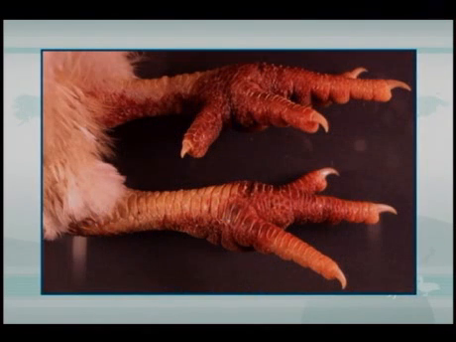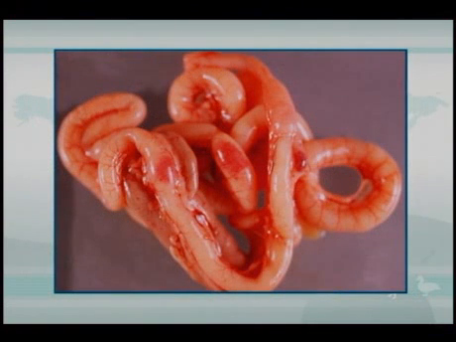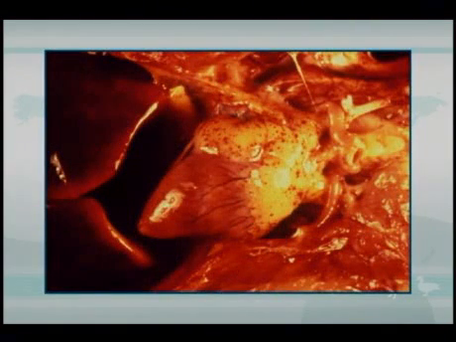Hemorrhage in the feet is another classic lesion that we see with high-path AI. In this case, we can see some hemorrhagic lesions in the intestines, oftentimes associated with the lymphatic nodules in the intestines. We can see the classic petechial hemorrhages in the heart and the fat around the heart. Again, damage to the vascular endothelium is allowing this hemorrhage to occur.